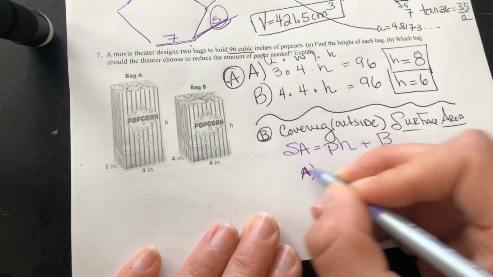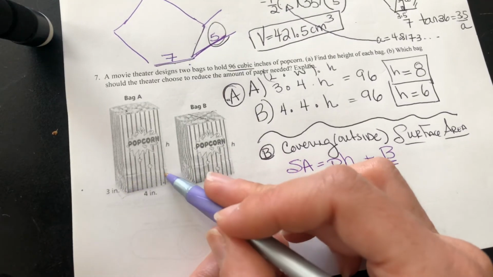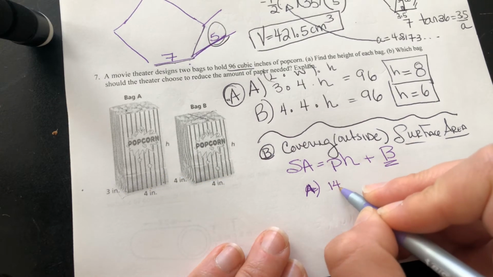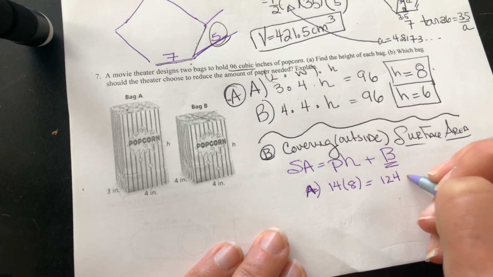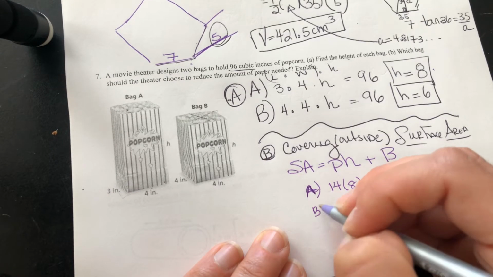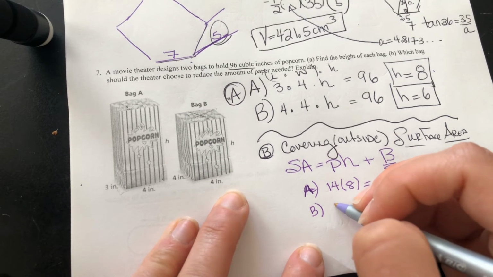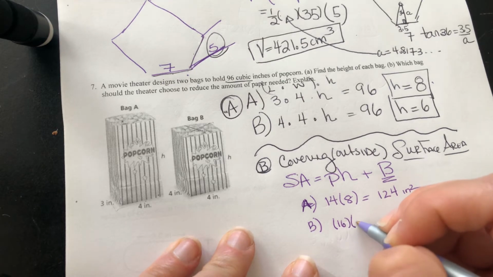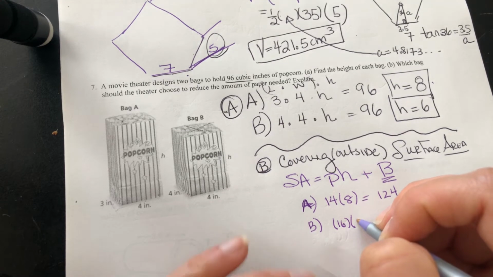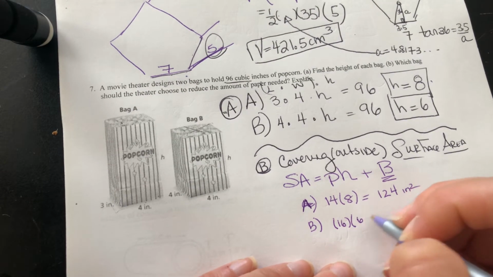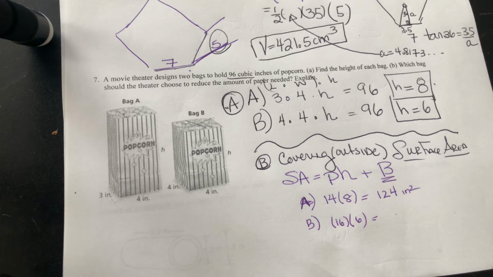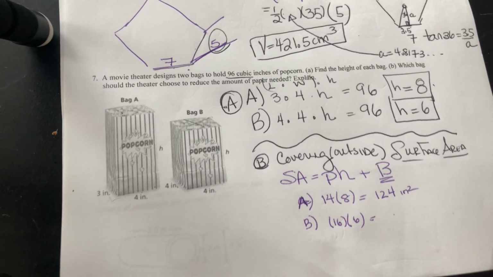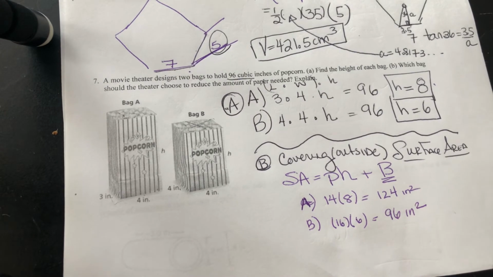All right, let's try bag A, the perimeter. So we have the perimeter of 3 is 6, 4 is 10, 14 times my height, which is 8, which gives me 124 inches squared. And let's try bag B. So we got 4 times 4, which is 16. And you're going to do 16 times 6. What did I do wrong here? 4 times 4 is 16. And you should get 96 inches squared.